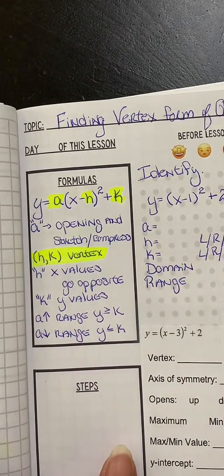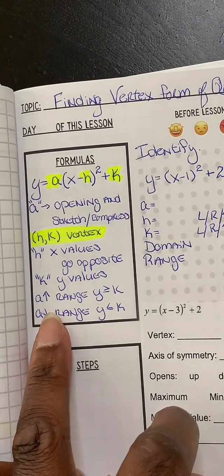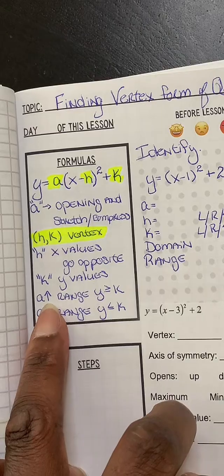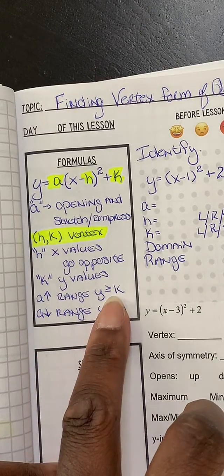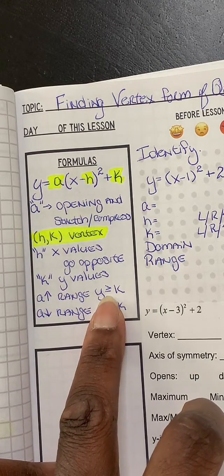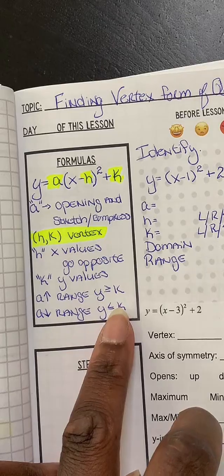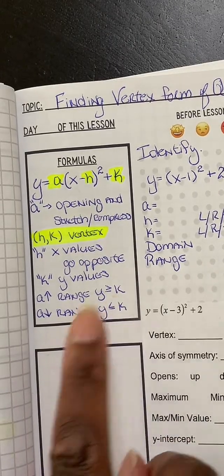A little tidbit that I have down here is that when your a is positive, when it opens up, your range is going to be greater than or equal to.